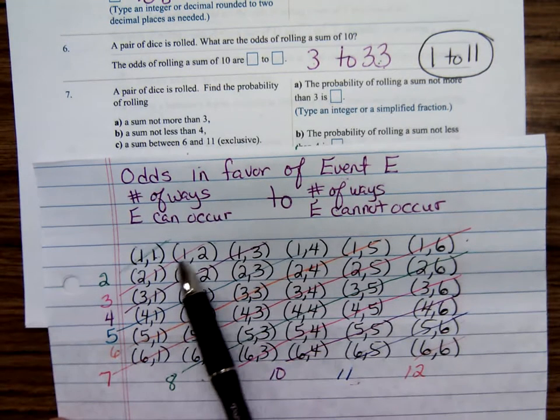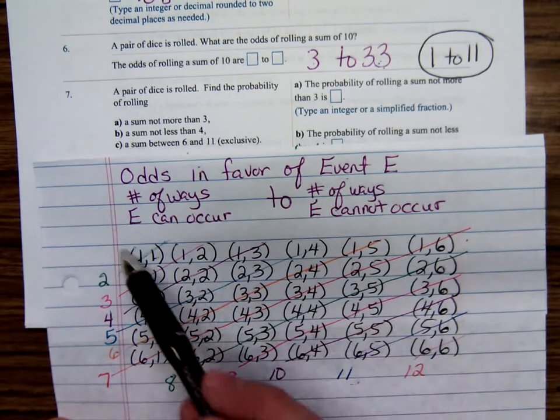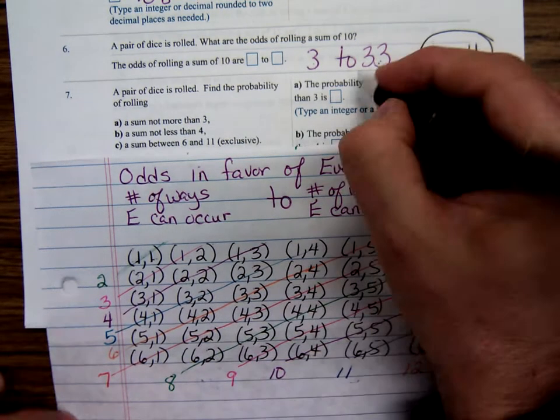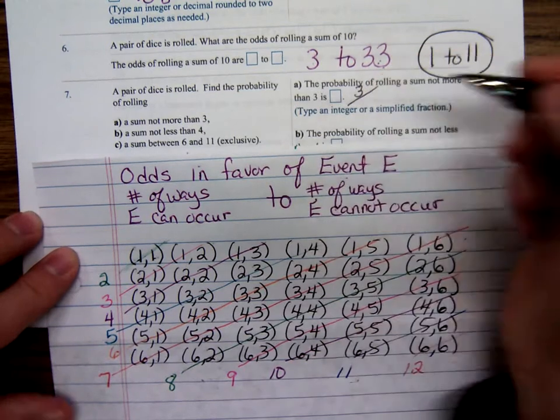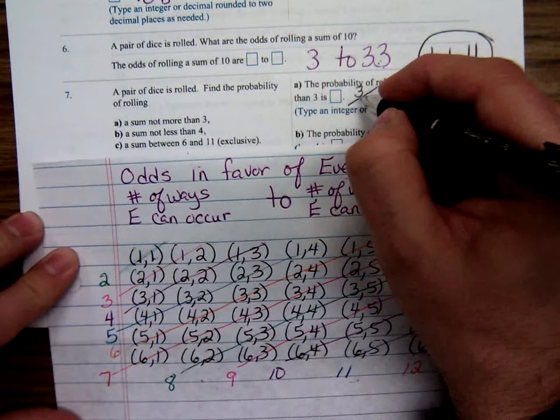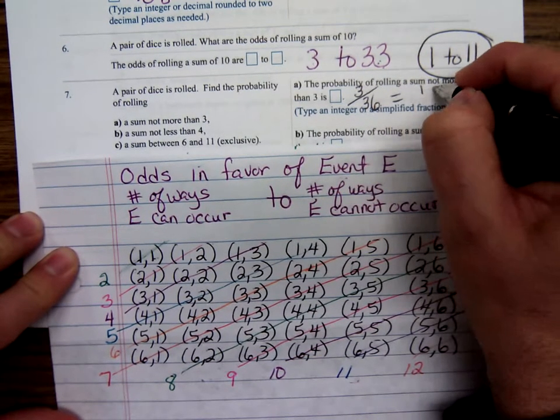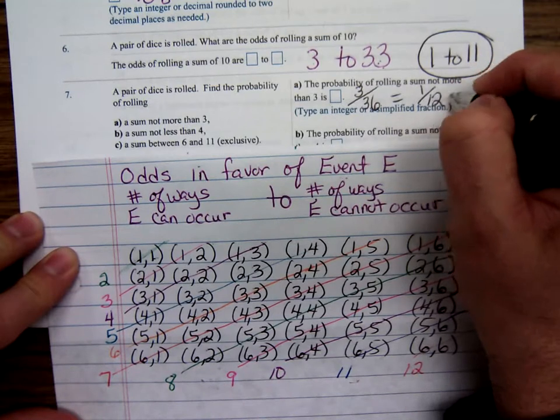So how many ways could you get a sum of not more than 3? Well, 3 over what? 33 or 36? 36. This is probability. And that we could reduce to 1 over 12.